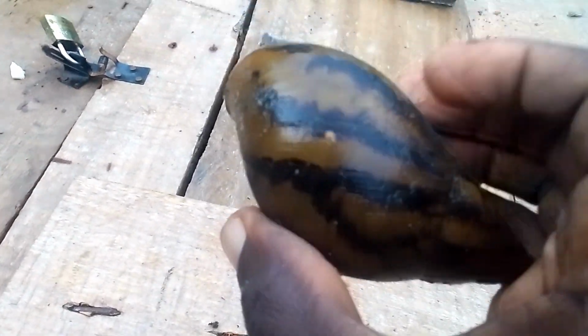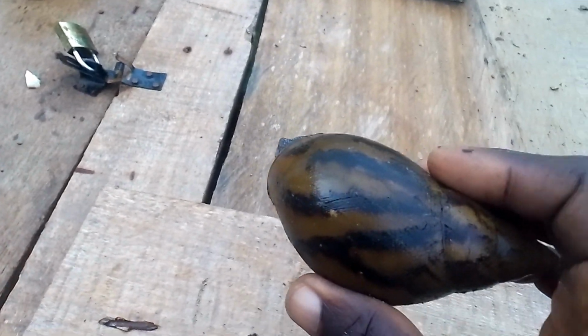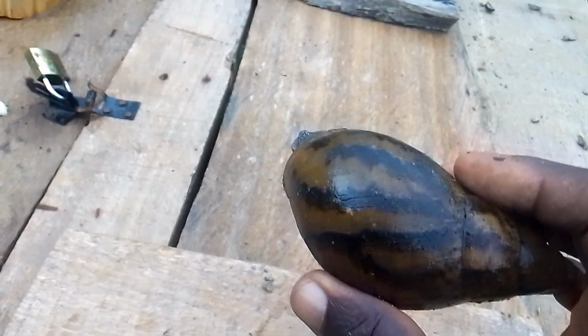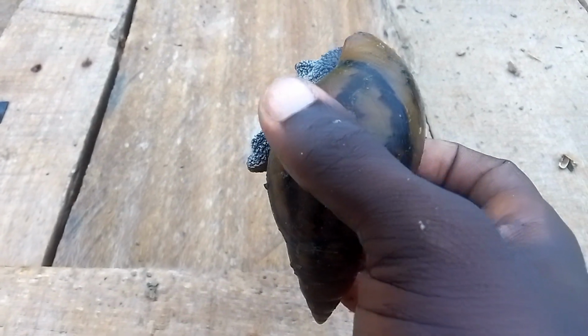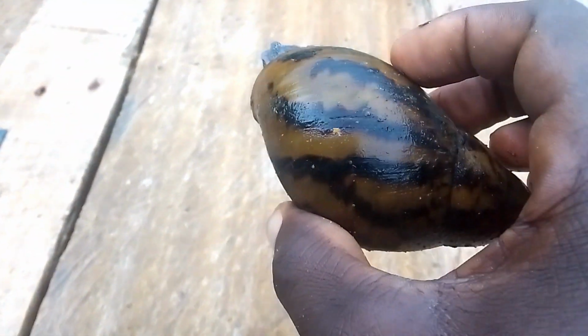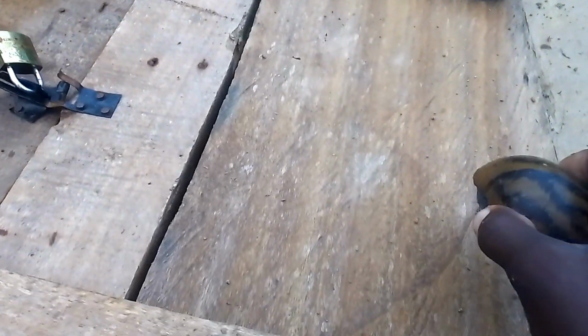Okay, so this is an AA. That is the Achatina snail, popularly known in Ghana as Nwapa. I don't know what it is called in your country.